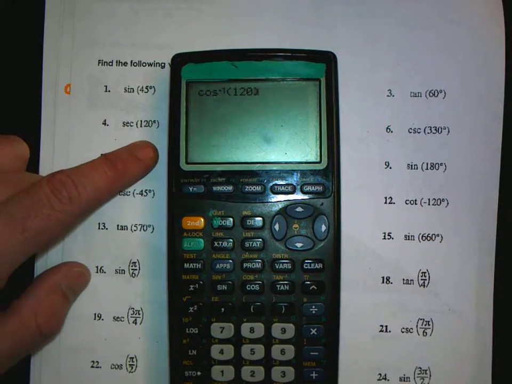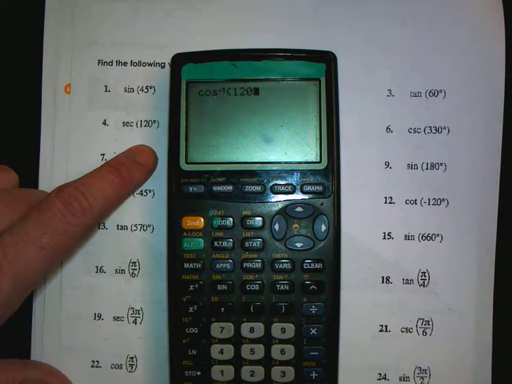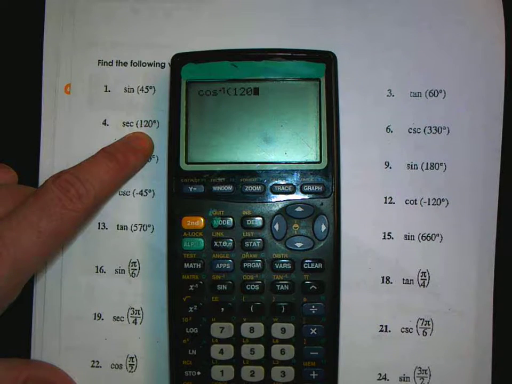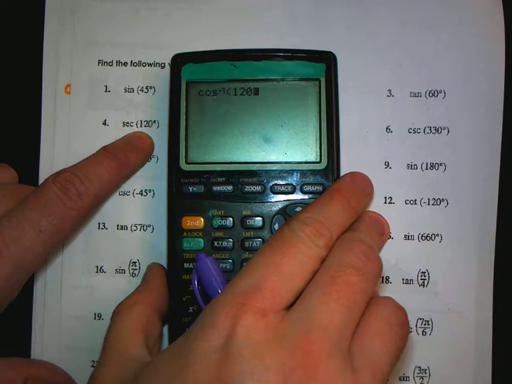Yeah, actually, maybe I'm wrong about the inverse button. But secant of 120, that's the inverse of sine.